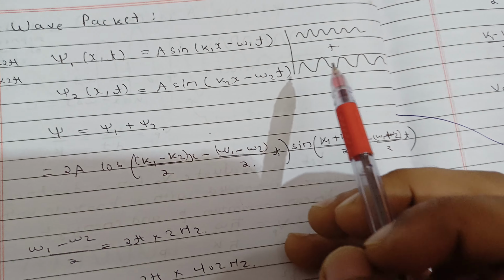So you will use the trigonometric identity here. Sin a plus sin b will give you 2 sin((a plus b)/2) cos((a minus b)/2). So it is 2a sin of (k1 plus k2)/2 x minus (omega1 plus omega2)/2 t, and cos of (k1 minus k2)/2 x minus (omega1 minus omega2)/2 t. So this will be your expression. Now we have assumed these omega1 and omega2 are 404 and 400 multiplied by 2 pi hertz.